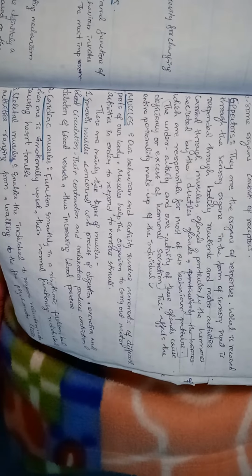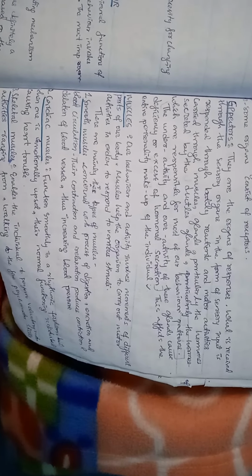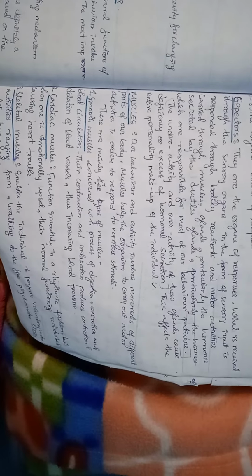Muscles: our behaviors and activities involve movements of different types of muscles in our body. Muscles enable the organism to carry out motor activities in order to respond to various stimuli. There are three types of muscles. Smooth muscle is concerned with the processes of digestion, excretion, and blood circulation. Their contraction and relaxation produce constriction or dilation of the blood vessels, thus affecting blood pressure.